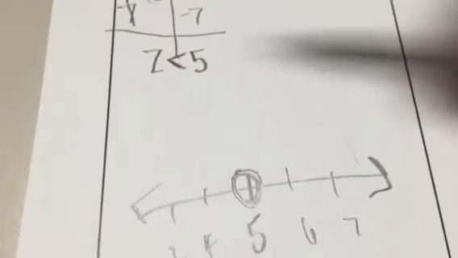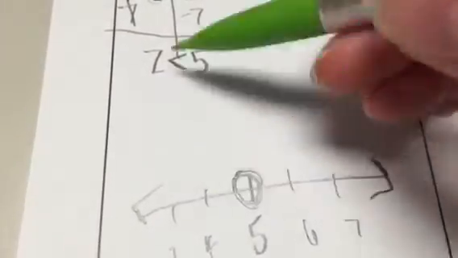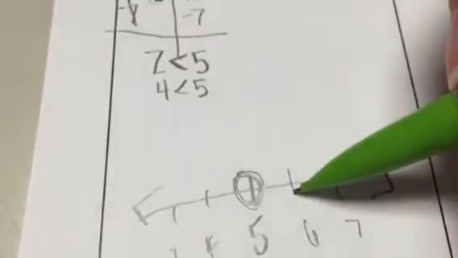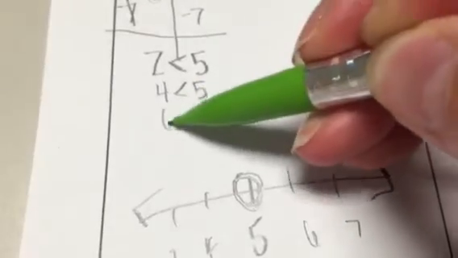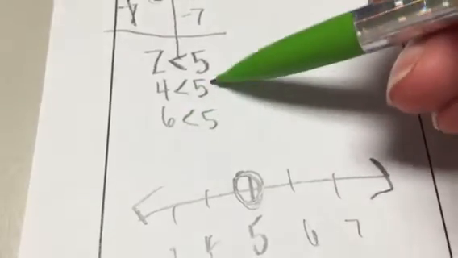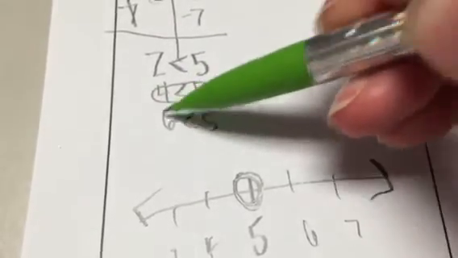But I'm going to do 2 tests. I'm going to put a number that's smaller in, 4 less than 5. And then I'm going to put a bigger number in, 6 less than 5. So which one of those is true? Is 4 less than 5 or 6 less than 5? Well, I know 4 is less than 5. So that means that my answers are going to fall here. 4 is less than 5, 3 is less than 5, 2 is less than 5. So my line will go that way.